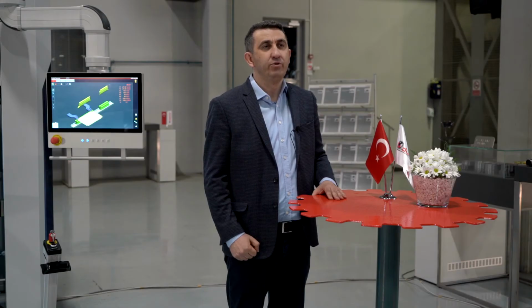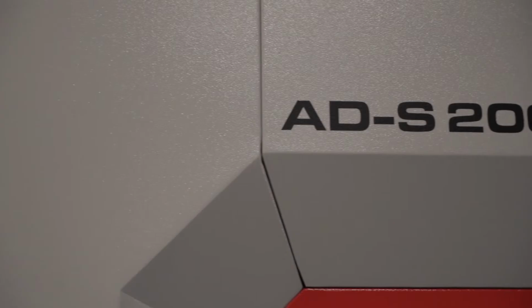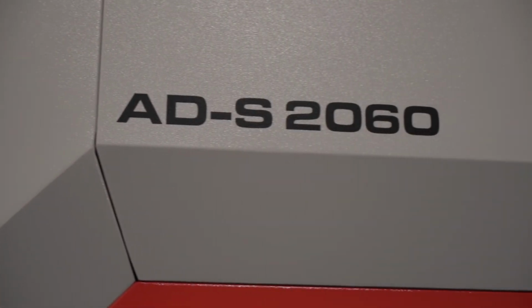You can have a remote, secure access to the machine with the Windows 10 operating system. All the software of the SKY22 control unit is the product of Durma engineers. What that means is that we can provide service support to all our customers wherever they are in the world, in America or New Zealand. Our training topic today is ADS 2 meter 60 ton.